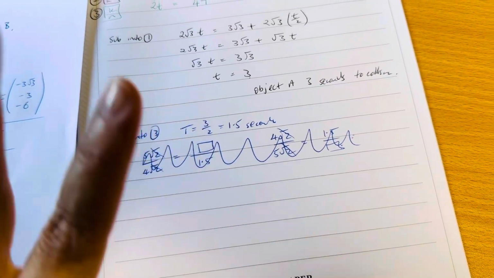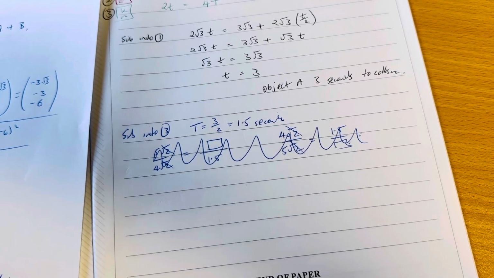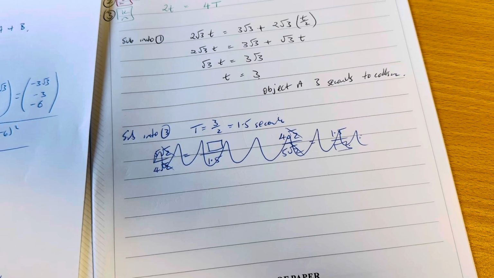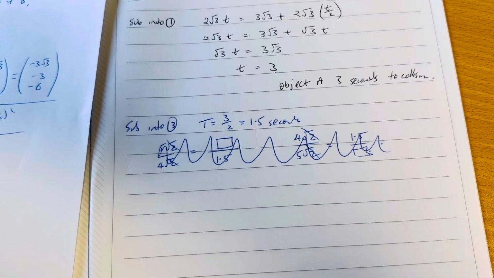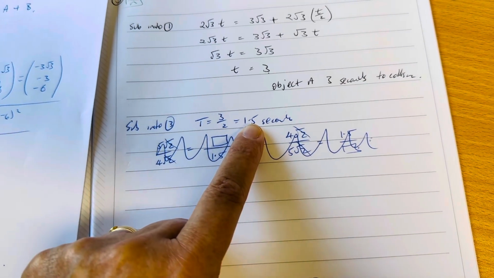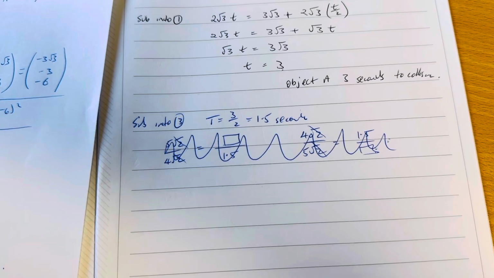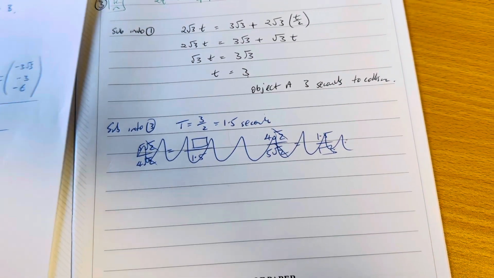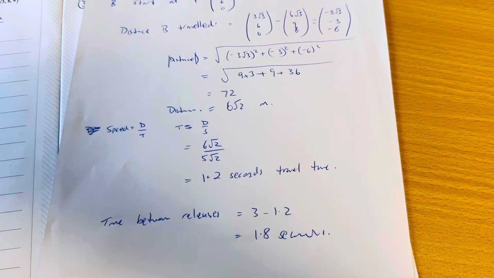This is what I was trying to do here, but my brain hurt. That's why it would also come down to 1.2, because it's traveling that bit faster proportionally. Anyway, the answer's 1.8. Bit of a crazy question, that one. Bye.